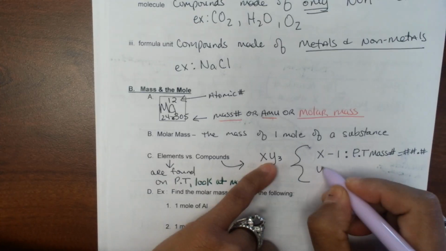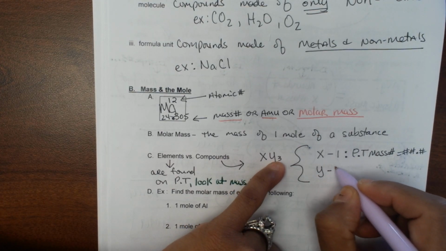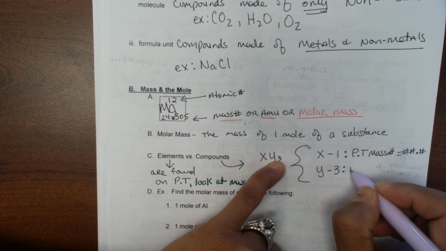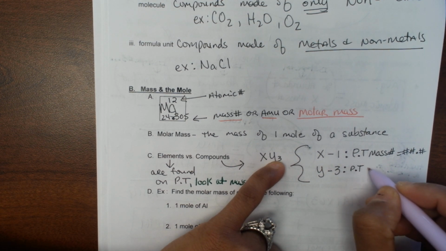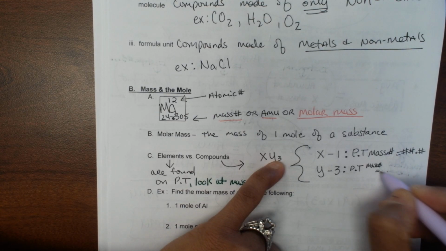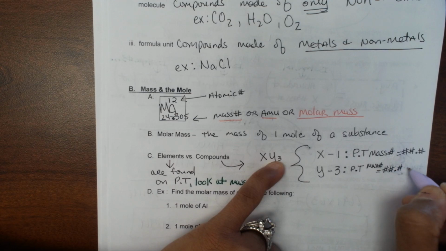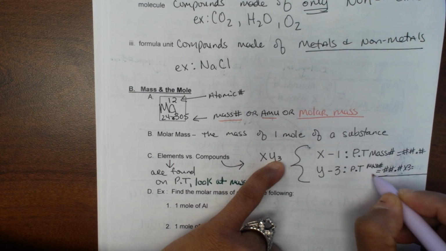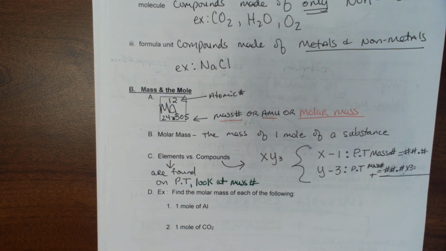I'm going to go to the Y. I have 3. That's a little 3. I'm going to go to the periodic table to get that mass number, get the decimal, and multiply it by 3. I'm going to add them all together. It's not hard. It's really easy cheesy, and we're about to practice it.